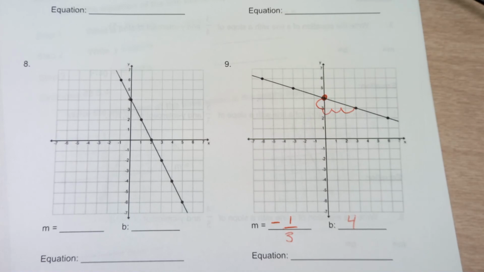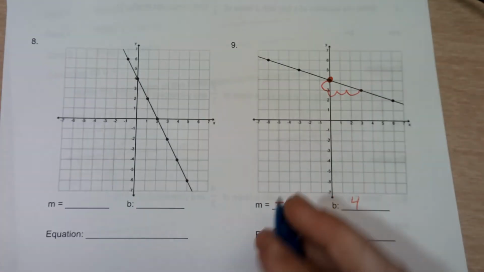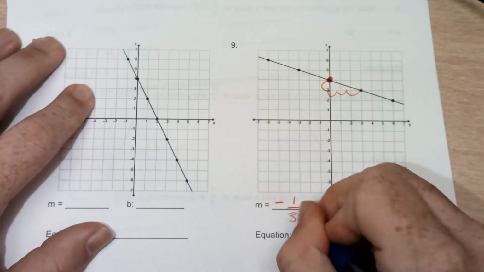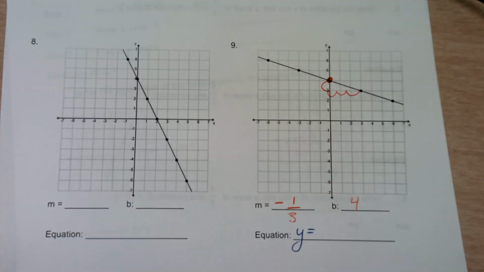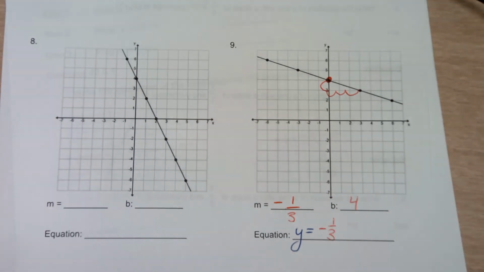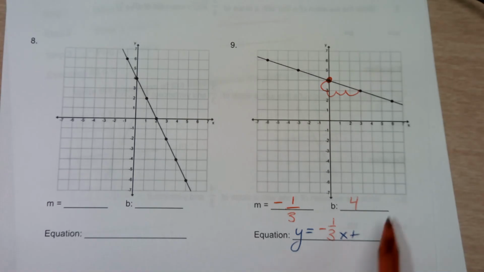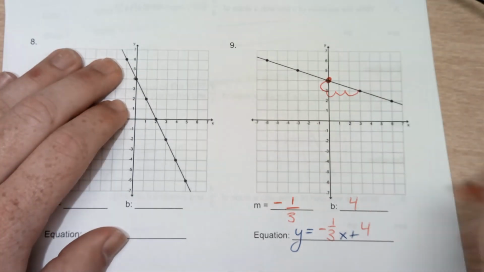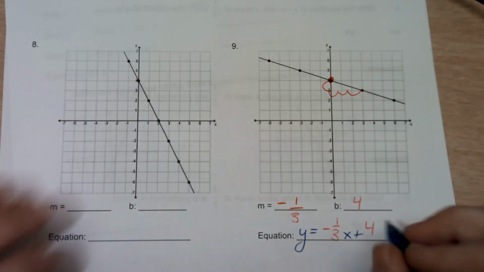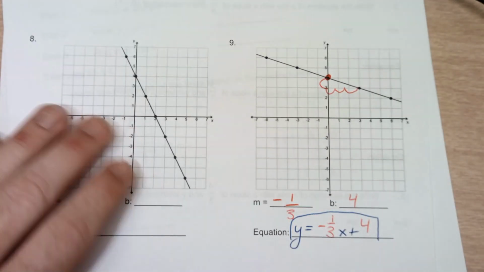Now that I have my m and my b, all I need to do is plug these into my formula to make my equation. My equation always starts with y equals, then my m, which is negative 1 over 3. Then x plus, and my b is 4. That is the equation of this line in slope-intercept form. We used the y-intercept and the slope to figure that out.